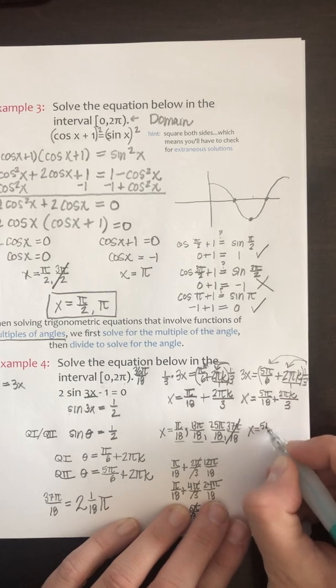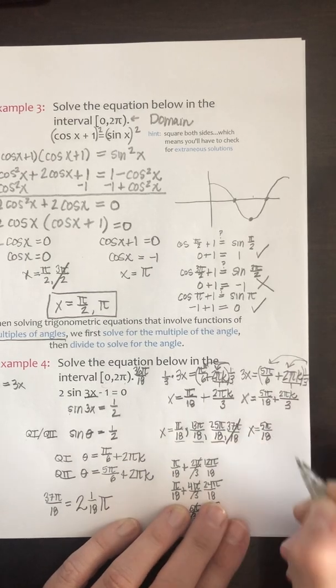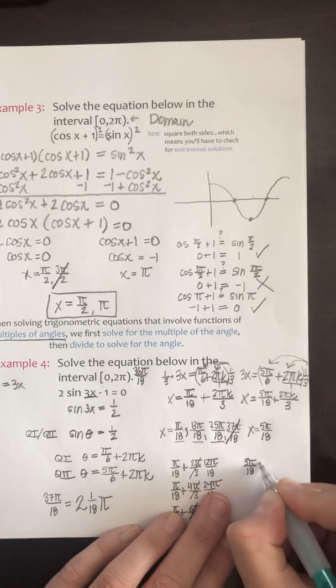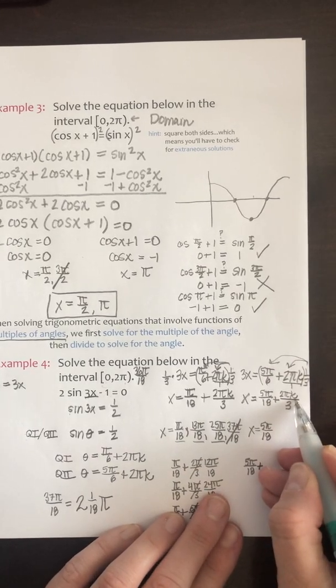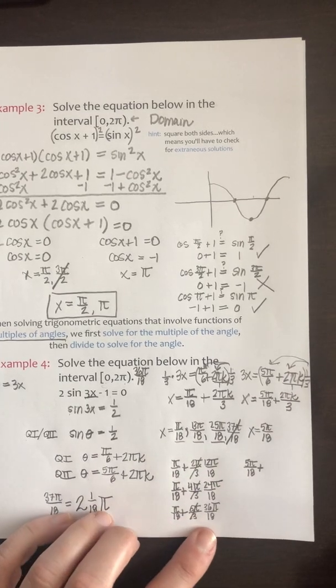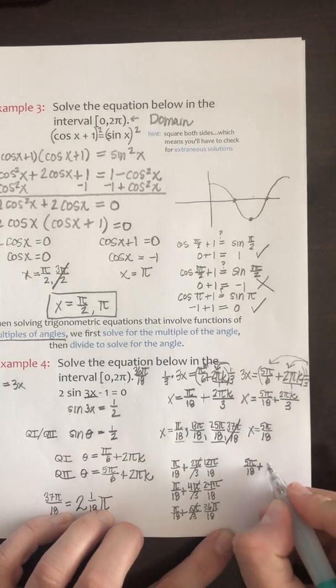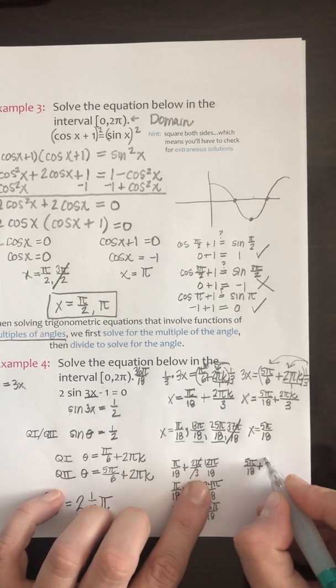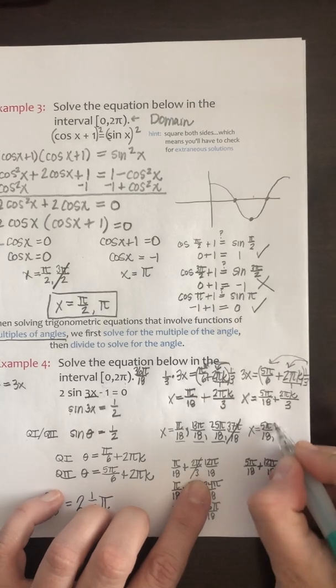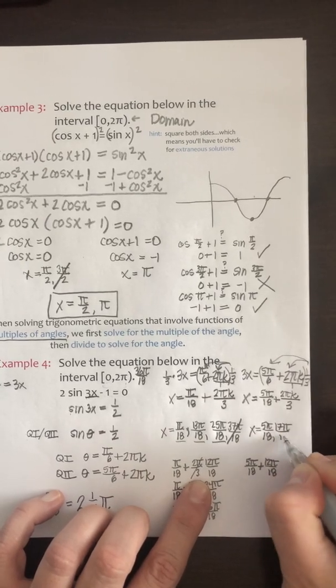So we have 5 pi over 18 as our first one. So I'm going to take my 5 pi over 18. And again, I'm going to say, okay, well, what if k is 1? Well, I've already done all that work over here, so let's use the work we've already done. You want to work smarter, not harder. We changed that 2 pi over 3 to 12 pi over 18. And when we add those together, we get 17 pi over 18.